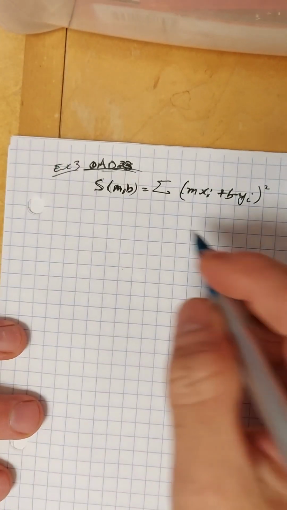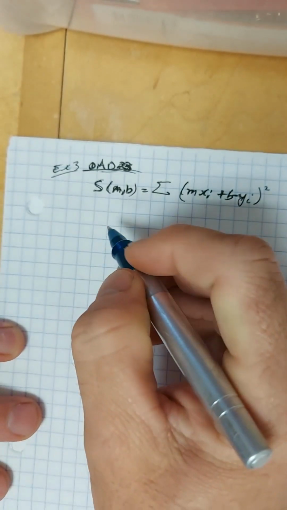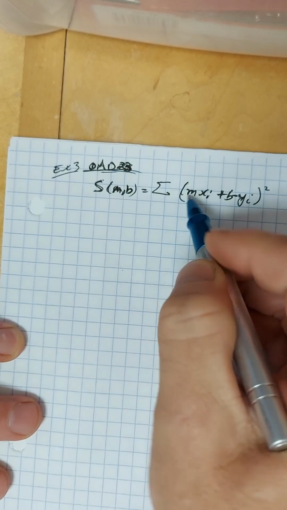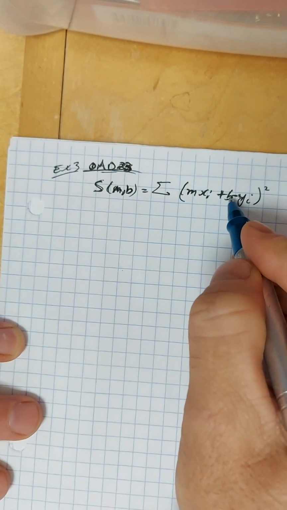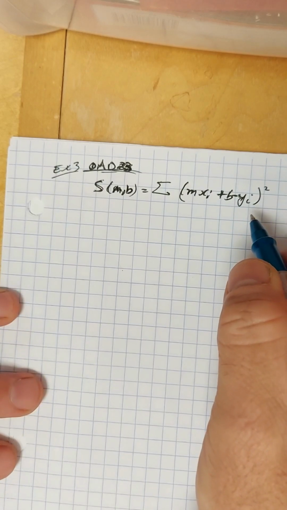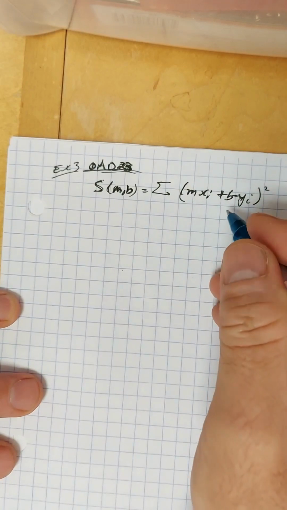All right, welcome back to example 3.1 of day 23. So we have the function S equals the sum of (m x_i + b - y_i) squared, and we're going to derive the least squares linear formula for this, okay?